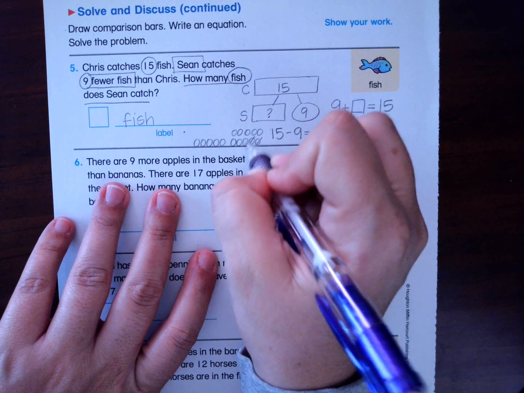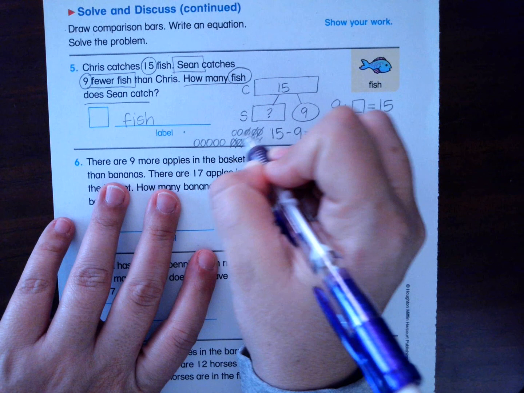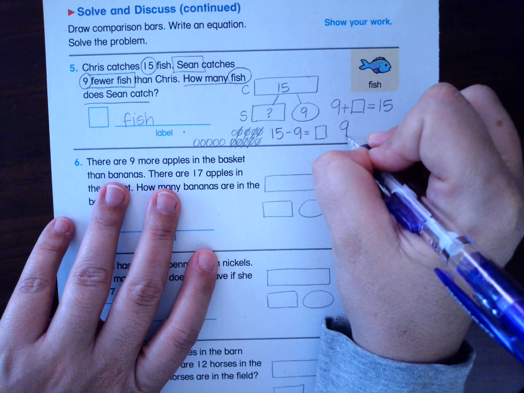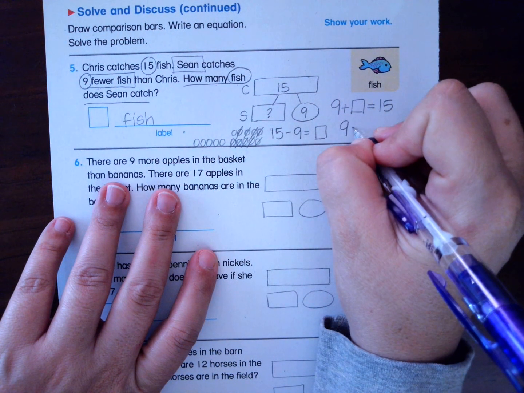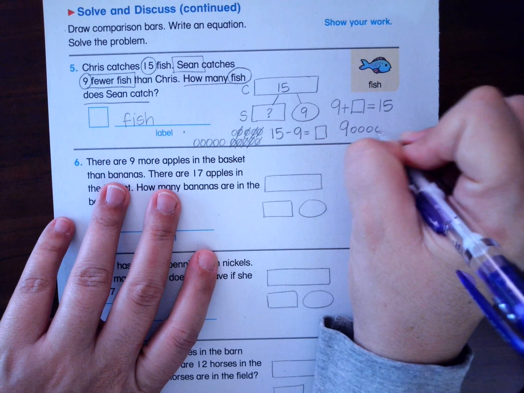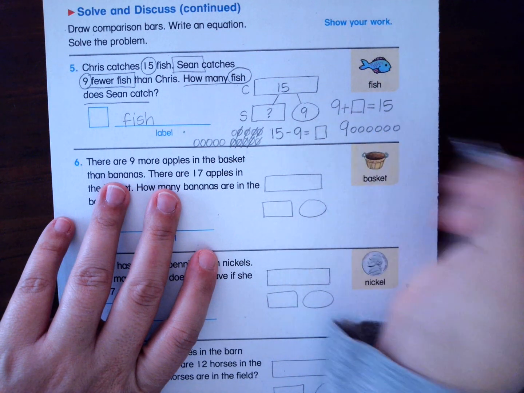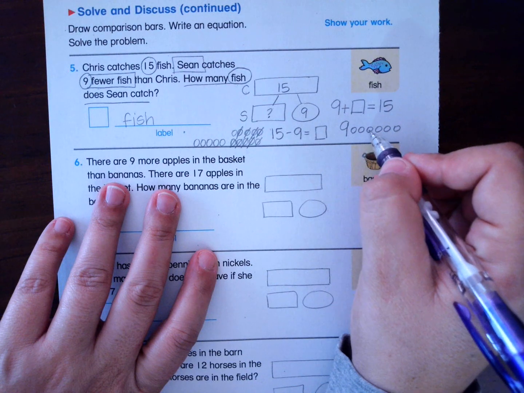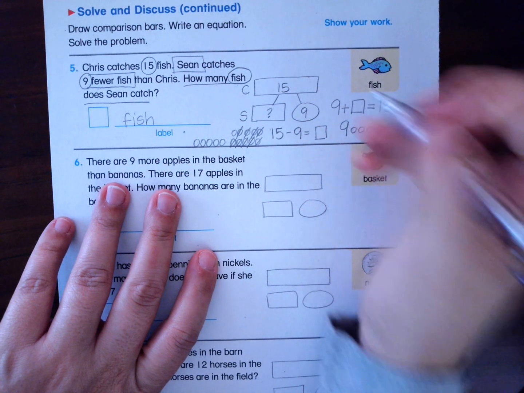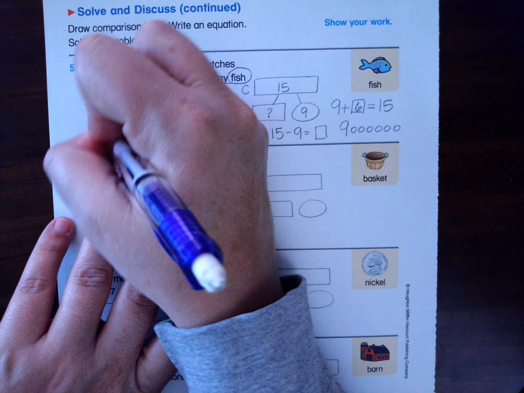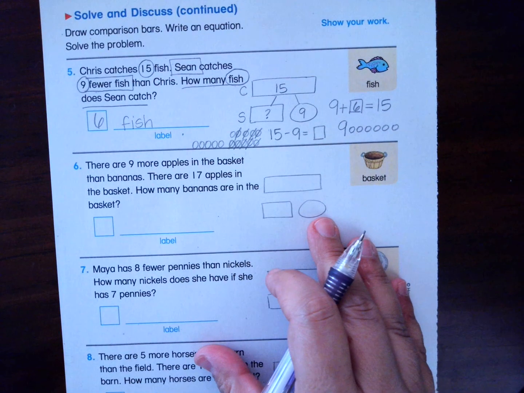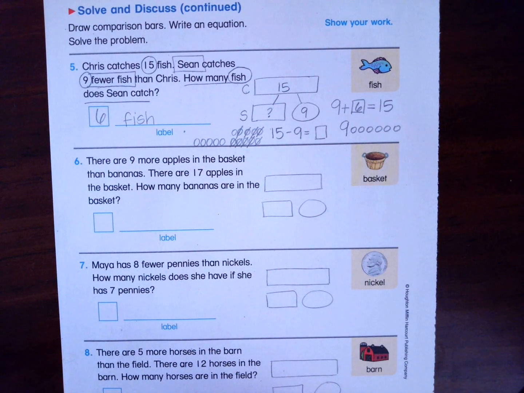I can cross off 9 of them. Or I can add on 10, 11, 12, 13, 14, 15. And I can count 1, 2, 3, 4, 5, and 6. So Sean caught 6 fish.